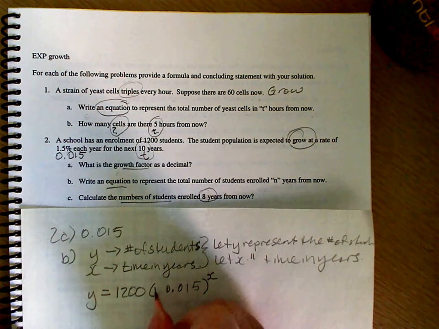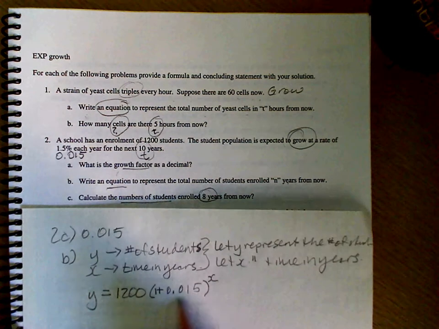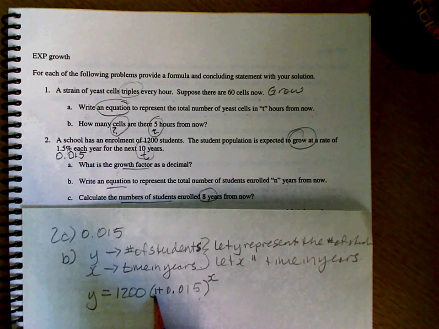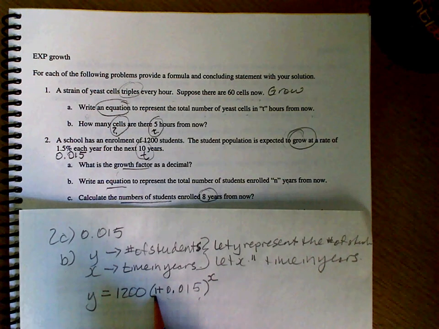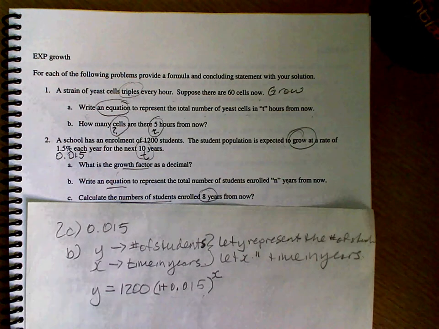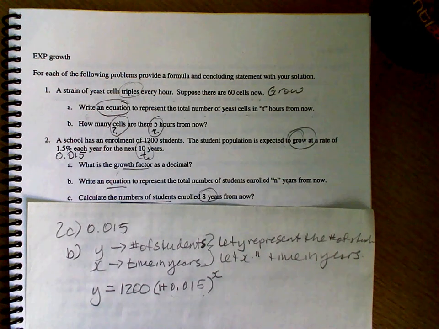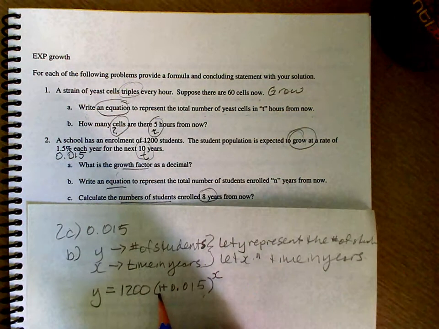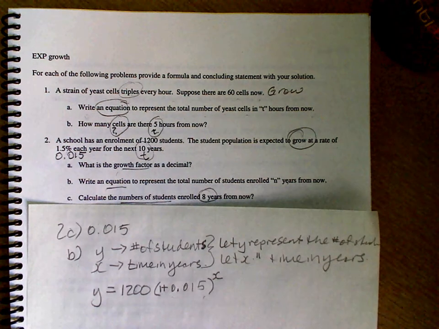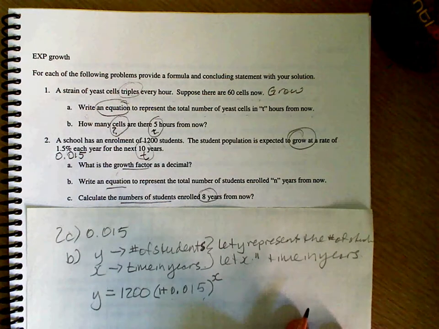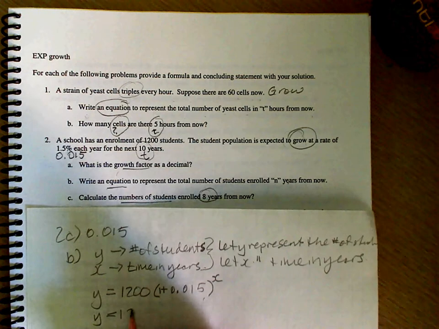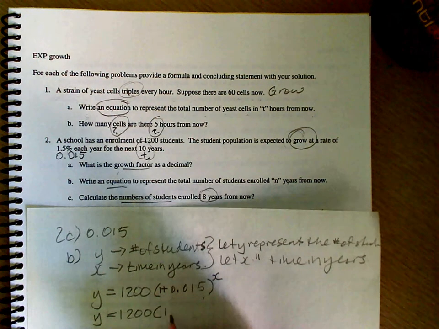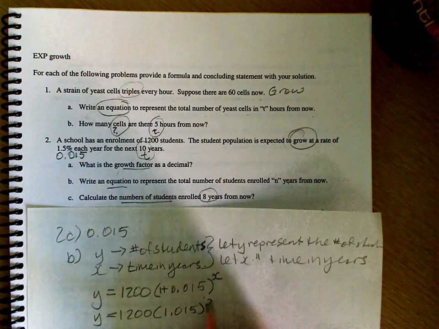Because we have to remember that this is the growth, but this is going to represent the original. We don't want to know just what the growth is. We don't want to know that we just grew 500. We want to know what the total is with the growth, right? So that gives us the total with the growth. And again, we went through this previously, so I'm not going to go through a whole explanation again right now. So you can rewrite this like this if you would like.